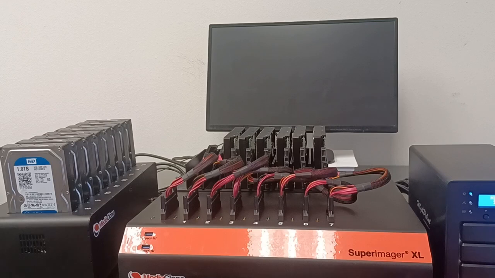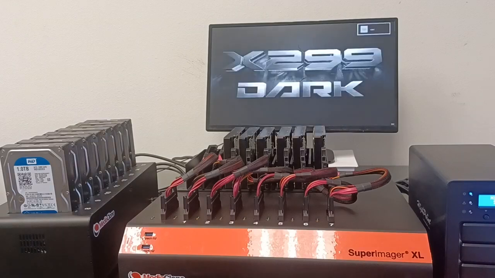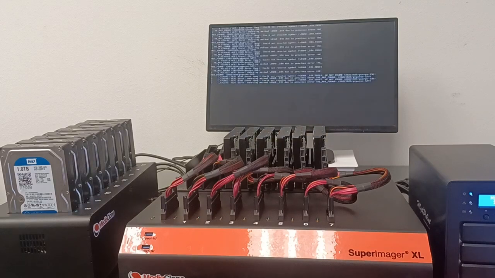By default, the unit will boot to the Ubuntu OS, but if the user would like to access Windows 11, you should tap the F11 key on the keyboard at boot time. On the screen, we can see the SuperImager application. That's the main application, so we'll start exploring that in a few minutes.